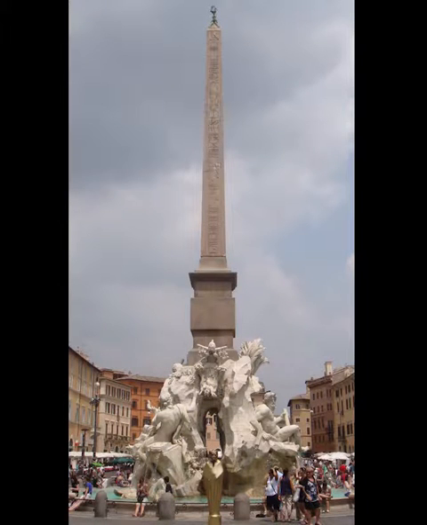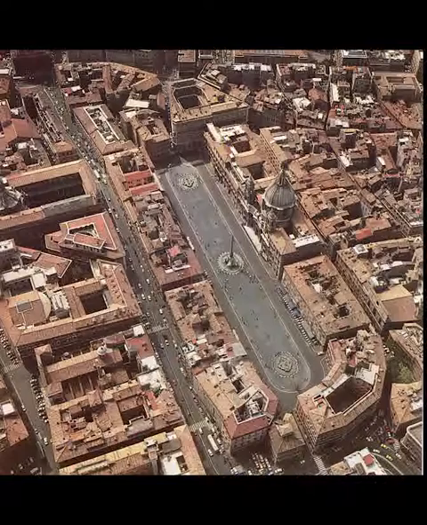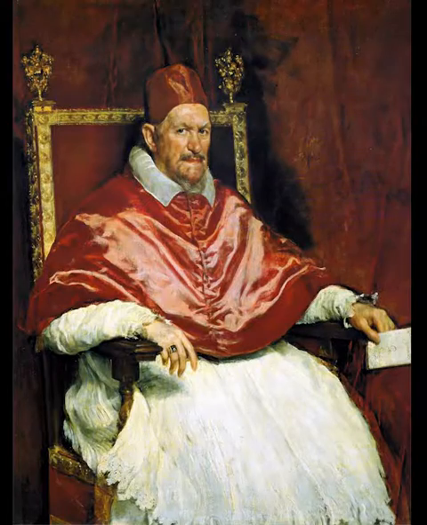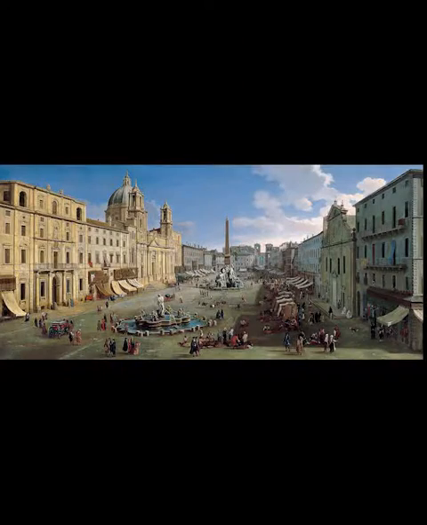This is the Fontana dei Quattro Fiumi, or in English, the Fountain of the Four Rivers. It is located here in the Plaza Navona in Rome. It was commissioned by Pope Innocent X and designed by Gian Lorenzo Bernini. It was unveiled to the world on June 12, 1651.